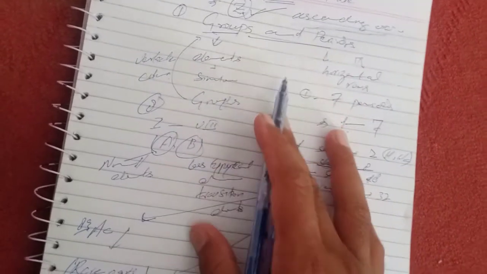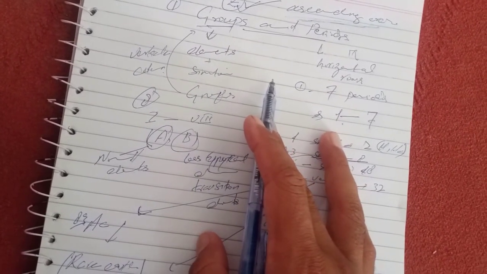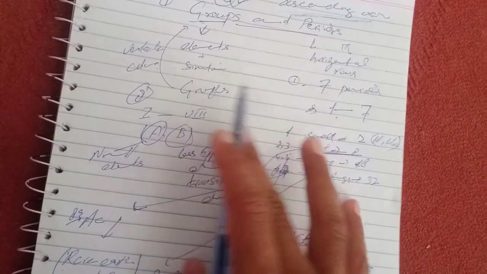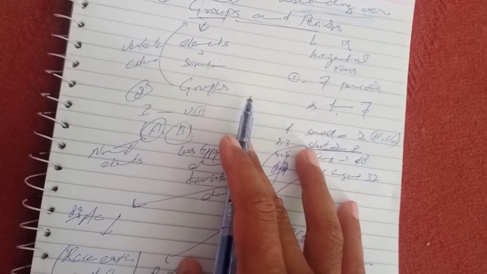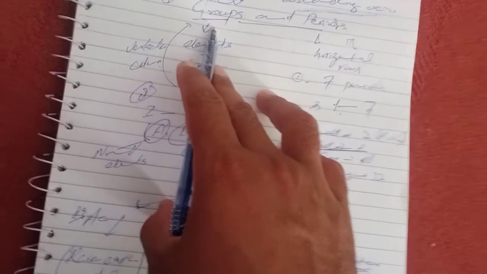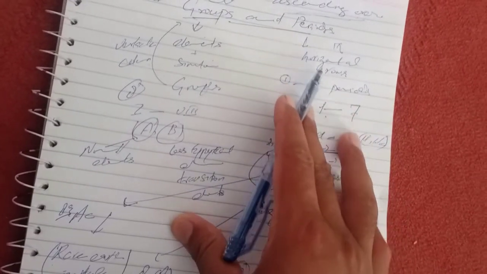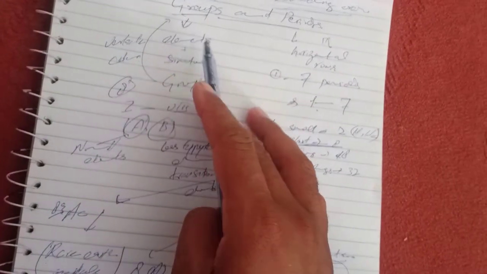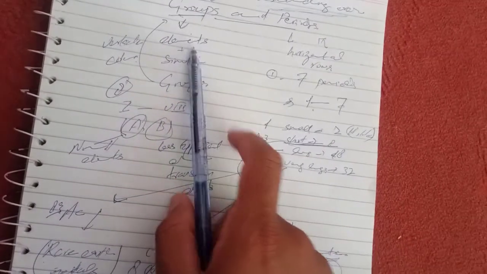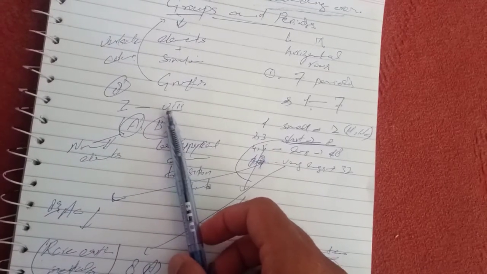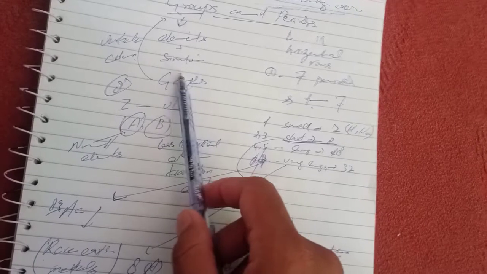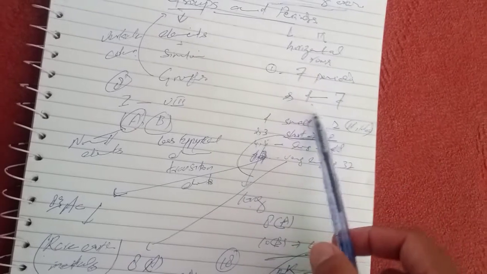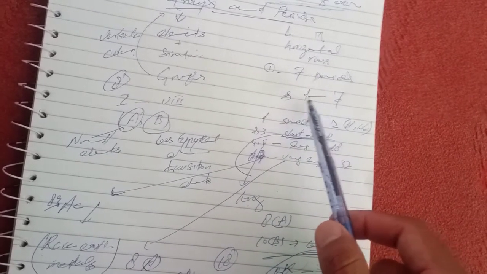Ascending order. If we talk about groups and periods, there are horizontal rows and vertical columns. Vertical columns are called groups, and horizontal rows are called periods. There are eight groups, named with Roman numerals 1 to 8 and divided into two subgroups, A and B. And there are seven periods, named with Arabic numerals 1 to 7.